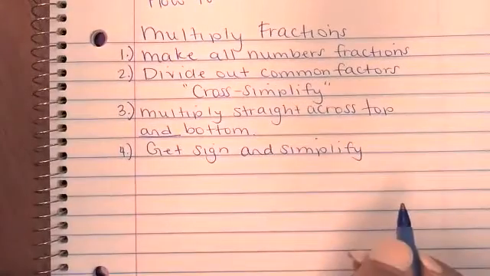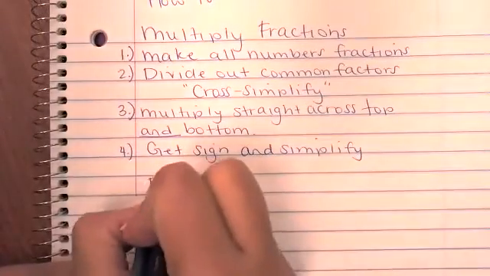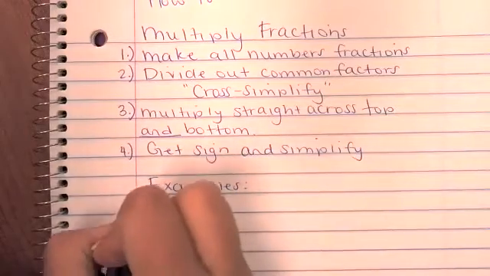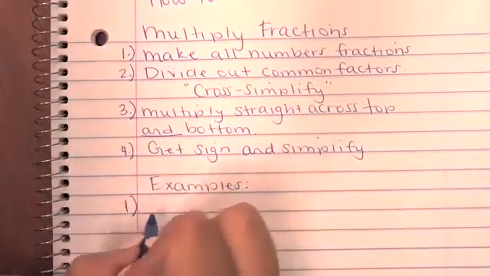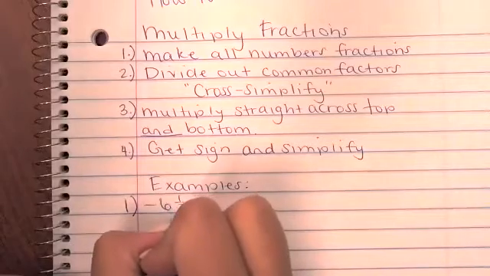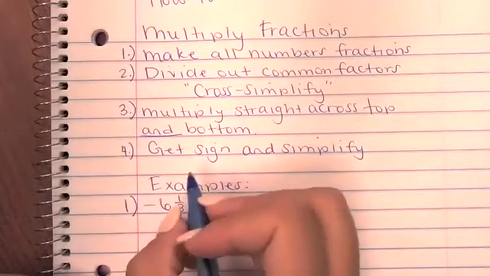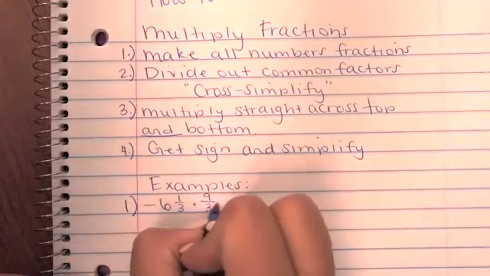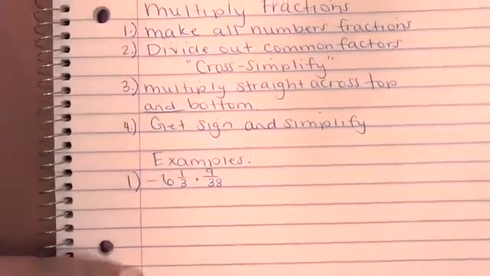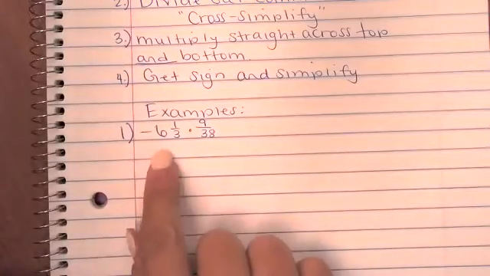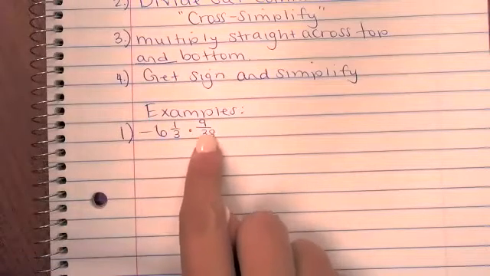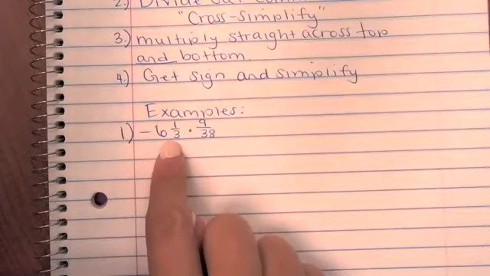Okay, so let's look at a couple examples. Example 1, -6 1/3 times 9/38. Okay, so step 1 says to make all numbers fractions. So this one is perfect. It's a fraction. This one's a mixed number.